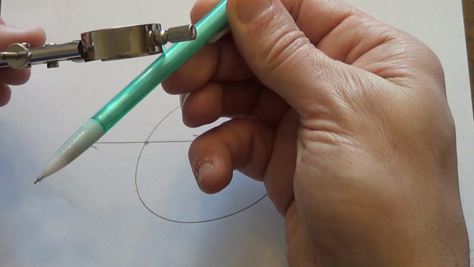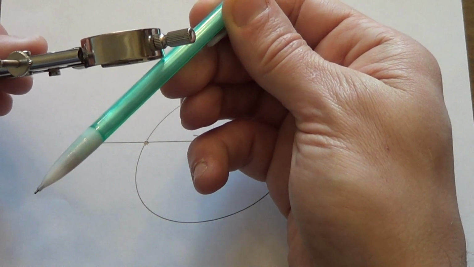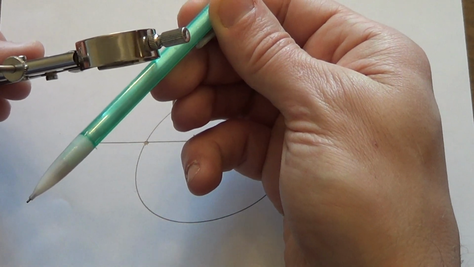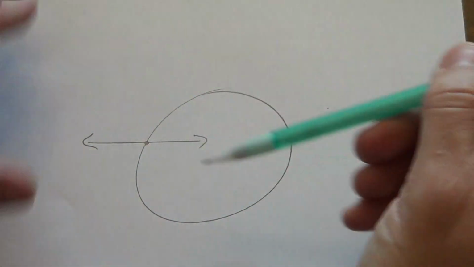Is that a secant line? Is it a tangent line? No, because it's not in the same plane as the circle. Hopefully you understand that. But this all has to be in the same plane.